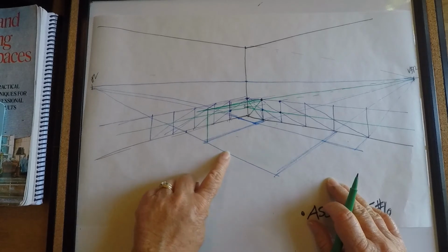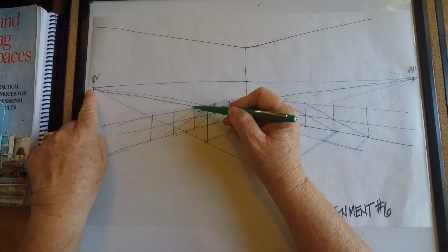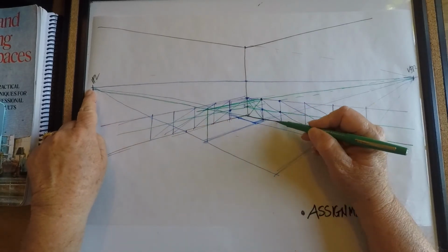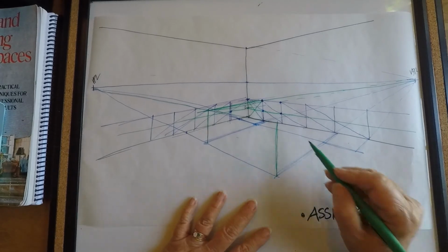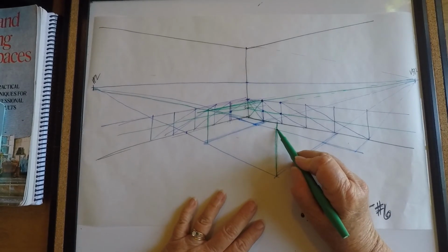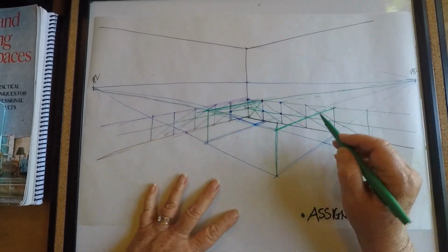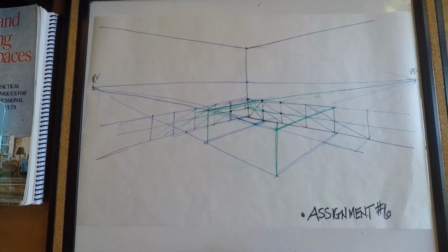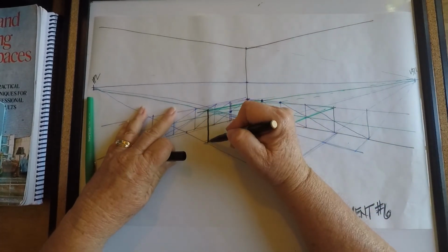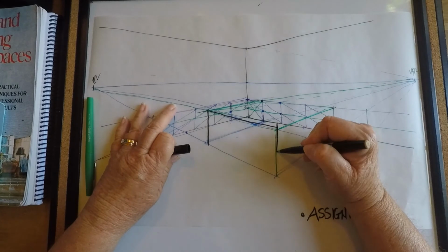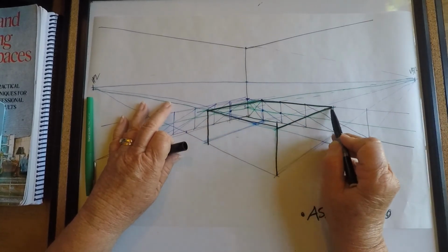Okay, so now if I'm going to come here to the left point, coming back from the left point across that vertical will give me the closest vertical of the bed right here. And then I just go back to my right point to get the block for the bed. So at this point you can also blacken in your block, just make it a little darker so maybe you can see it better.